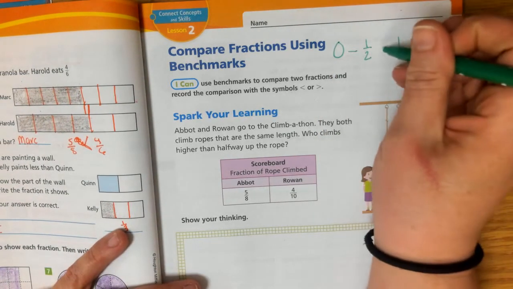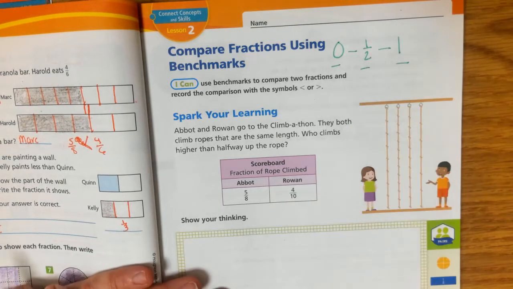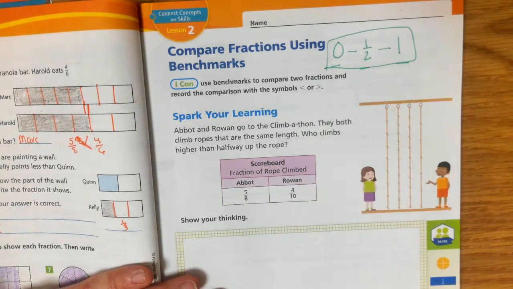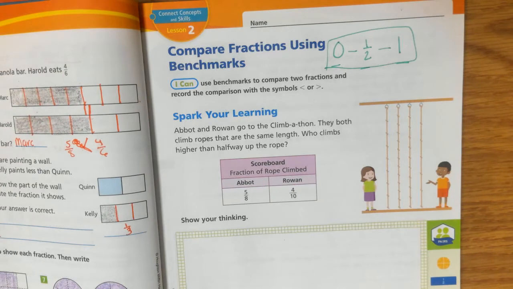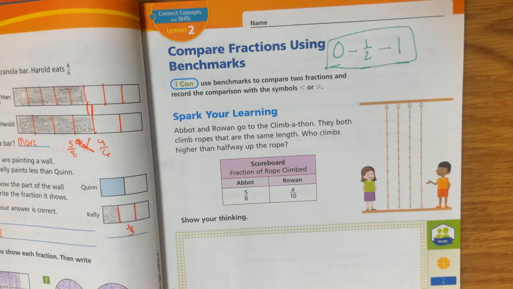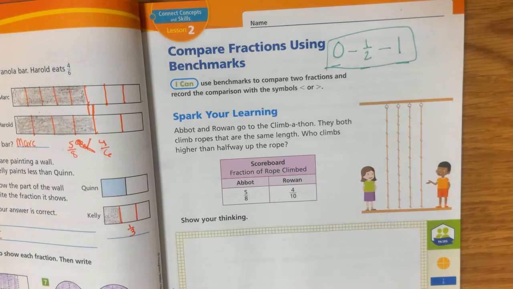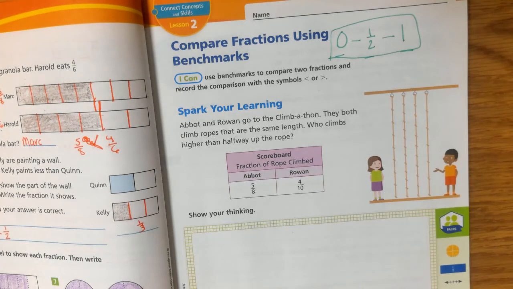So these benchmark numbers are what we'll be talking about a lot when we're talking about how we compare fractions, especially ones where you can look and say, okay, I know that this one's less than a half and I know that this one's greater than a half, so I know that that fraction is bigger. That way you're not always having to draw a picture. But we're still going to be drawing pictures. This is going to help you so you won't have to always draw a picture eventually. All right, so we're going to be able to use benchmarks to compare two fractions and then record the comparison with the symbols less than or greater than.